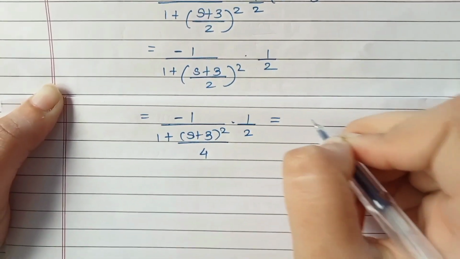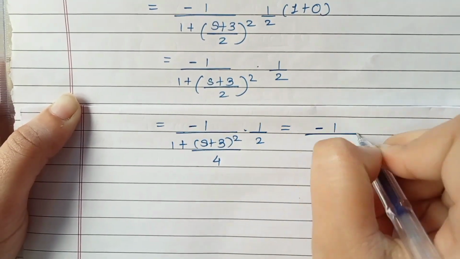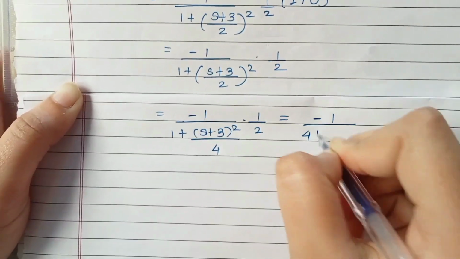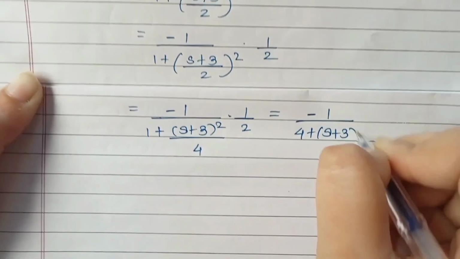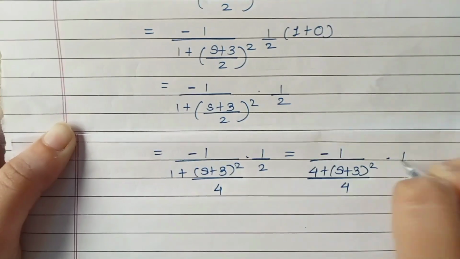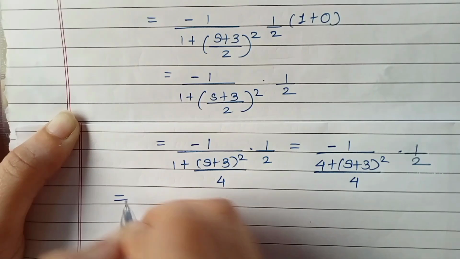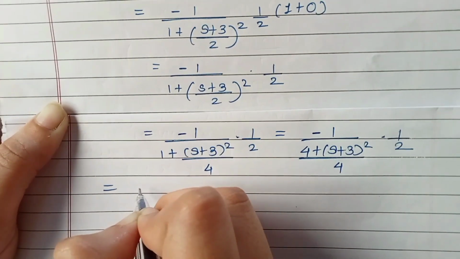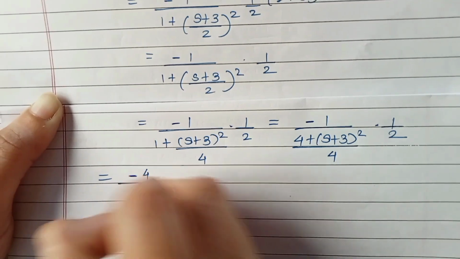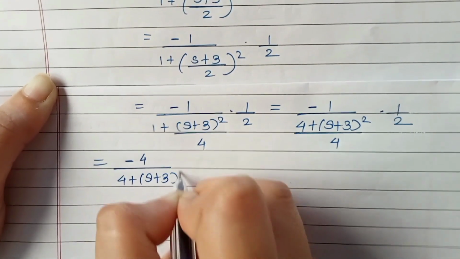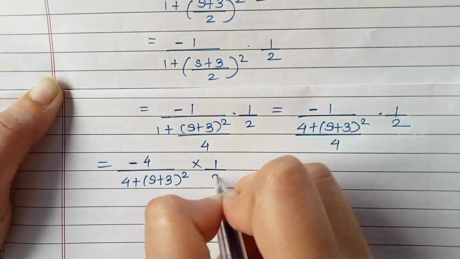Then again, minus 1 upon, we will cross multiply over here, we will get (4 plus (s plus 3) bracket square) upon 4, into this 1 by 2. Now this 4 will go to the numerator place. So it will be written as minus 4 upon (4 plus (s plus 3) bracket square) into 1 by 2.